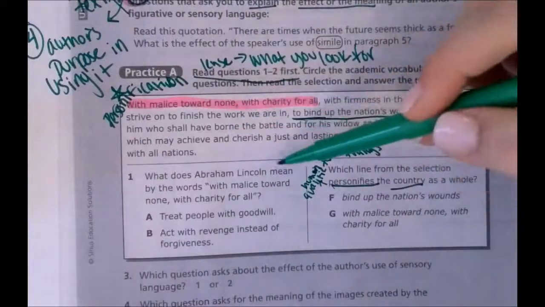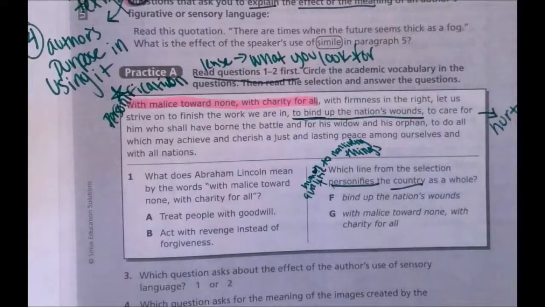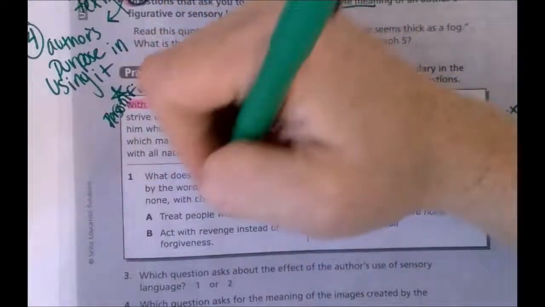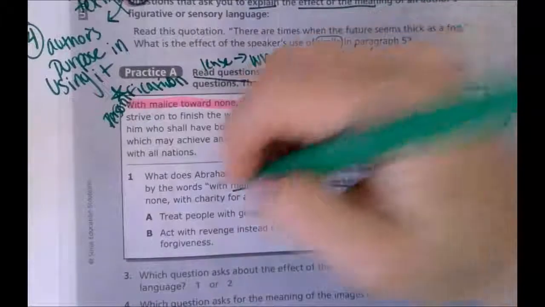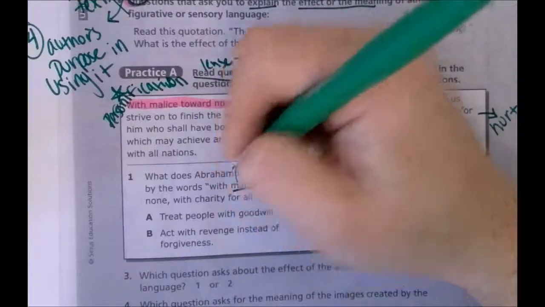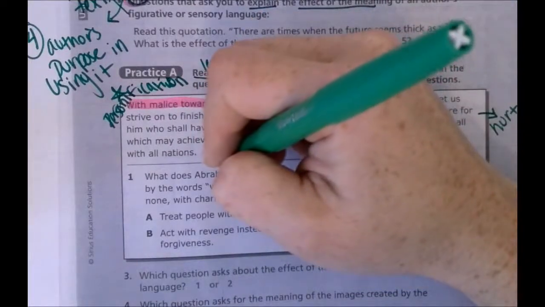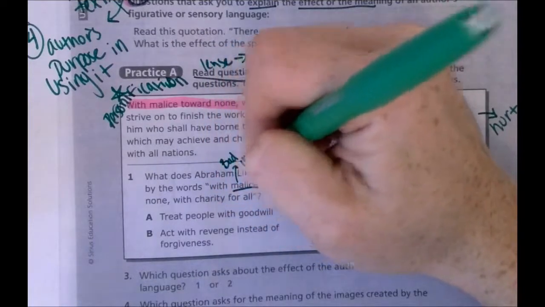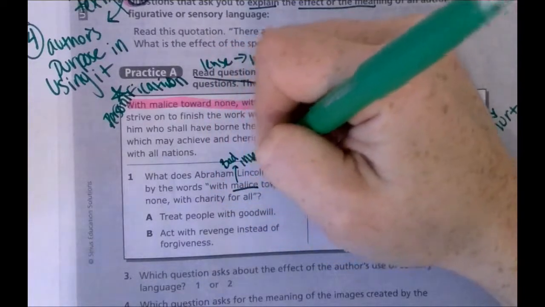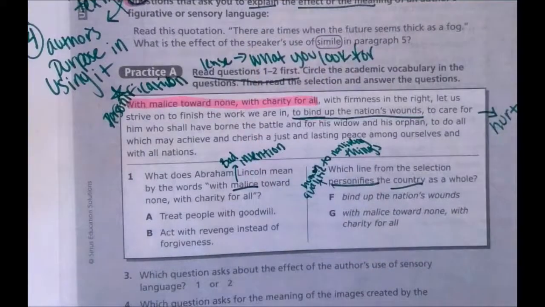What does Abraham Lincoln mean by the words, with malice toward none, with charity for all? First of all, I'm going to have to figure out what malice means. If I look malice up in the dictionary, it means bad intentions, like you do something to hurt someone.